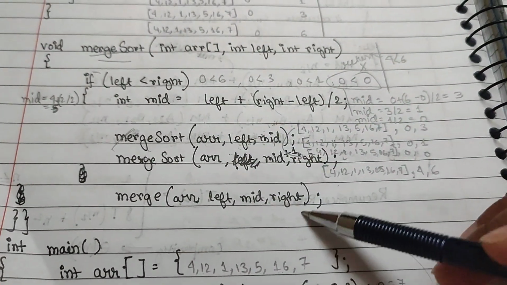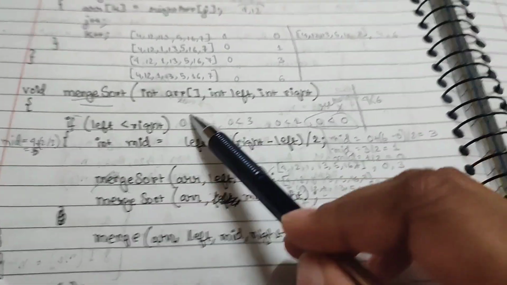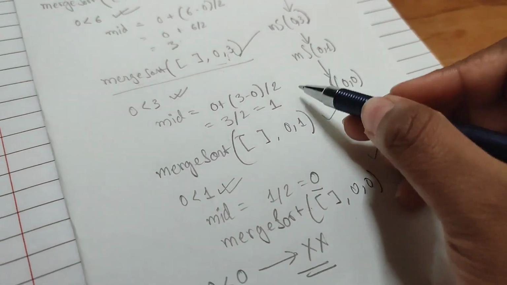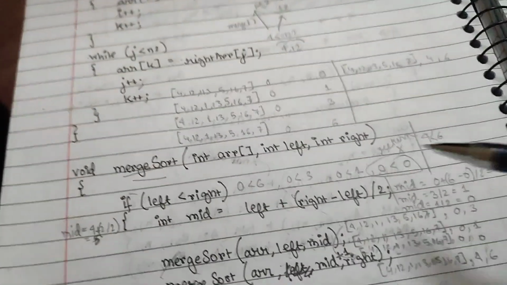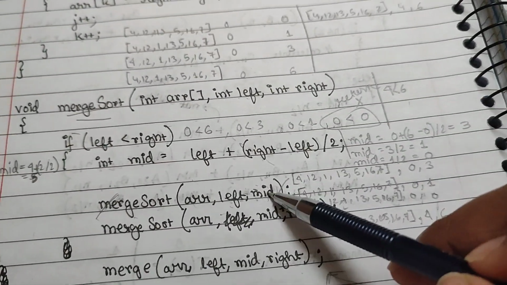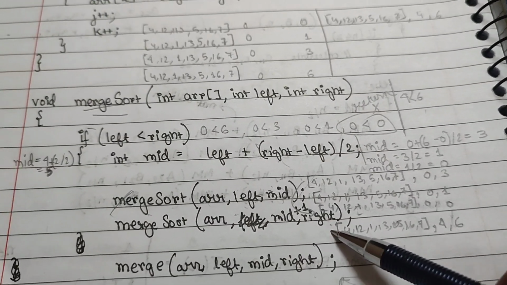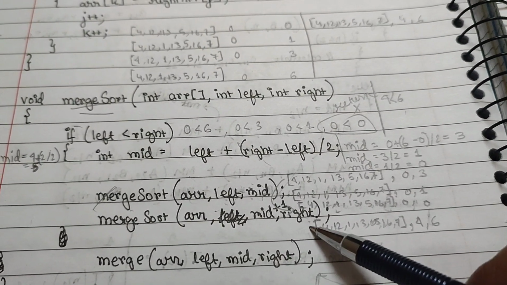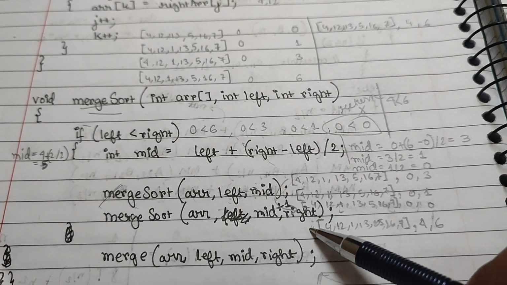Now 0 couldn't get through, right? So this if condition was not satisfied. So what will happen is this ended. Now we will get back to this function. So we will input this, and we know this part is done, so we will go to this portion of it. Now what was the right index that we passed for this case?